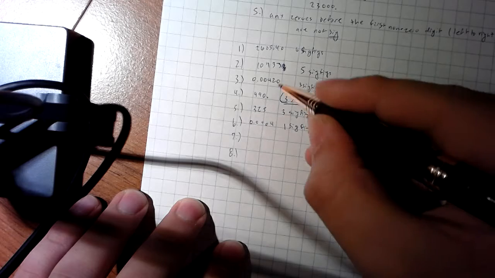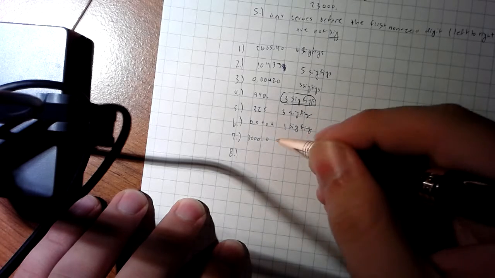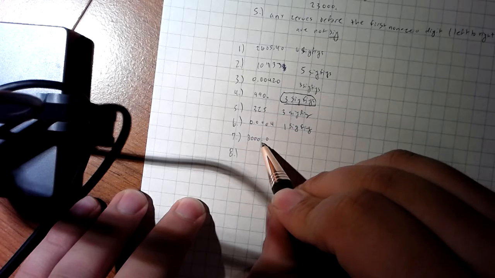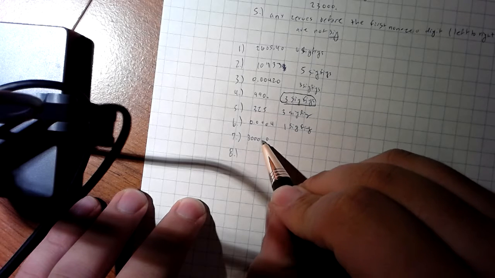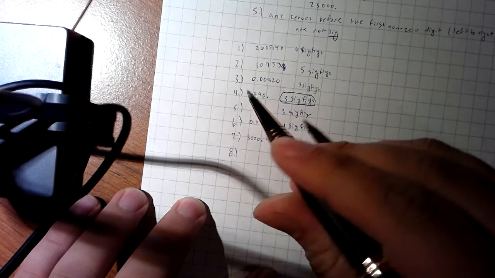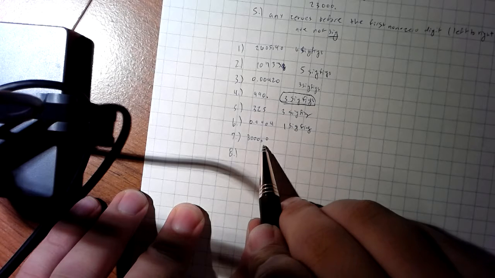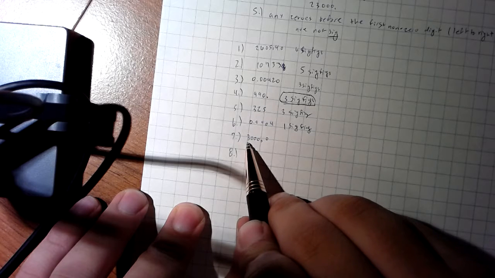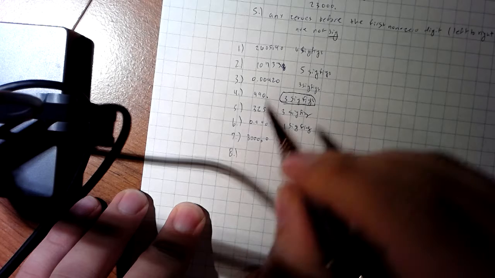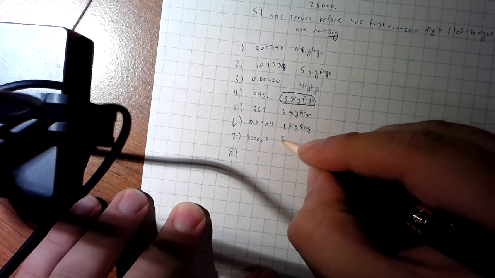For number 7 we have 3000.0. So again, be careful with this one. There is a decimal point right here. Always pay attention to decimal points. So that decimal point tells you that any 0 that you see after the first non-zero digit is automatically significant. So here we have 1, 2, 3, 4, 5 sig figs.